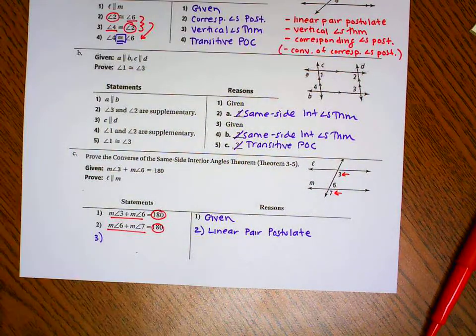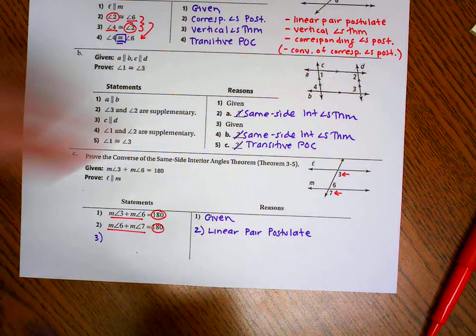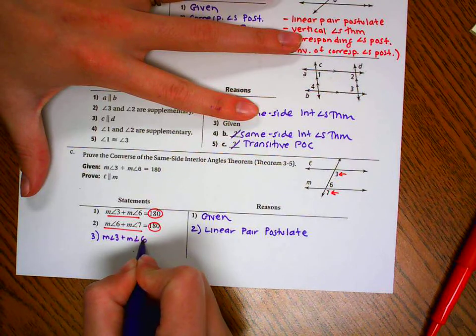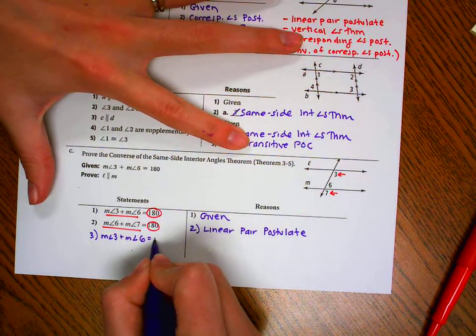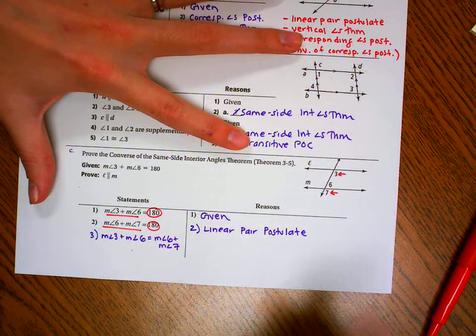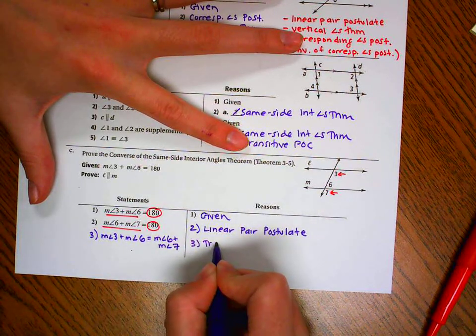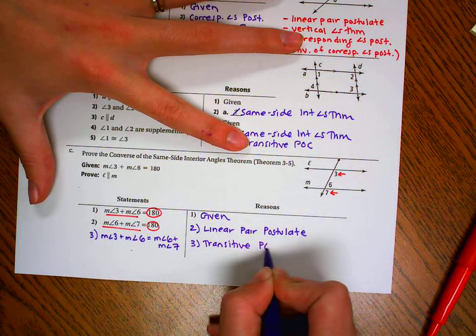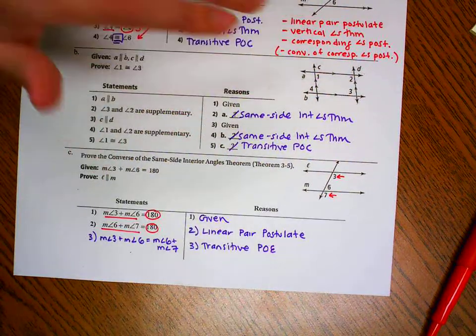Well, that tells me, oopsie, sorry guys, I threw my pen. That tells me that the measure of angle 3 plus the measure of angle 6 is equal to the measure of angle 6 plus the measure of angle 7. That's my transitive property. It's a property of equality because of that equal sign right there.